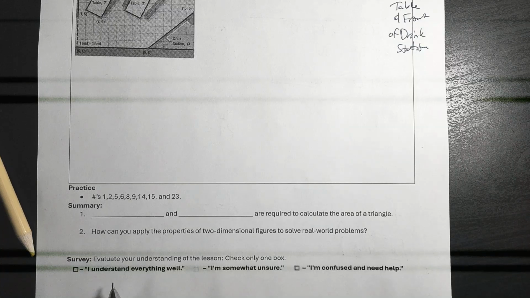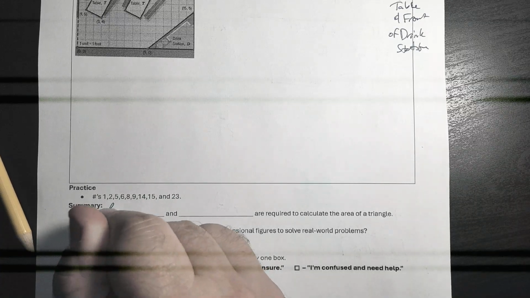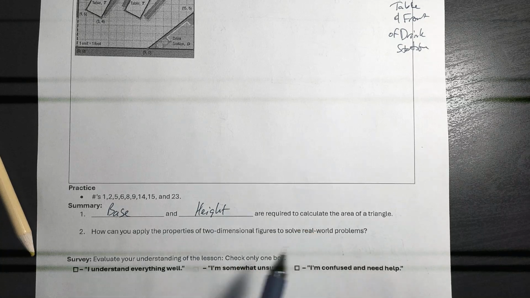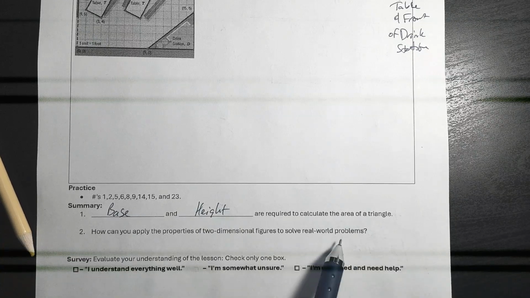Alright, summary. Blank and blank are required to calculate the area of a triangle. And then you have to have the base and you have to have the height. And how can you apply these properties of two-dimensional figures to solve real-world problems? I'll leave you guys to answer that, to see if you're paying attention. A lot of you may leave it blank if you're just watching the video for the notes. So tell me what you think in class. Give you some business points.